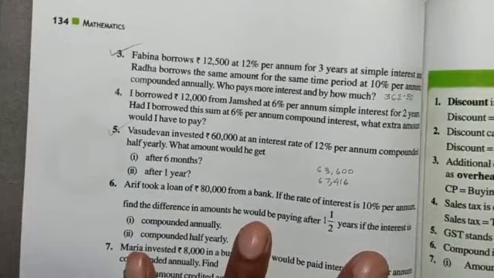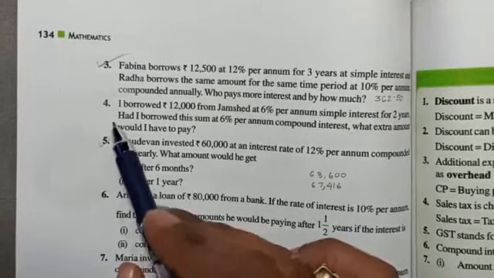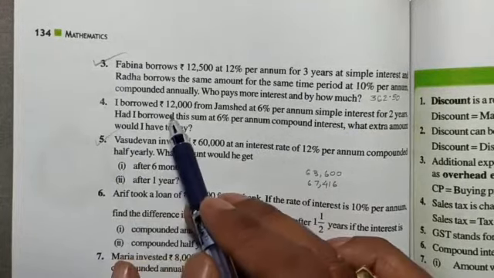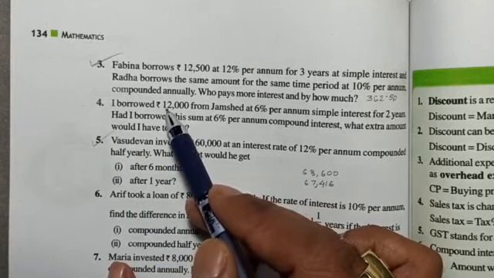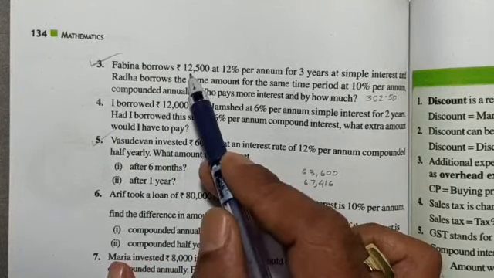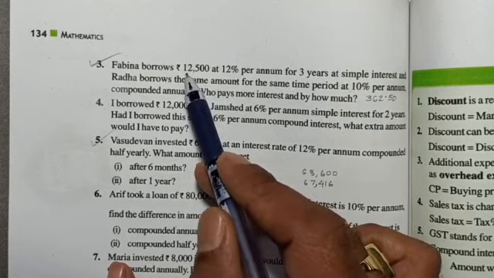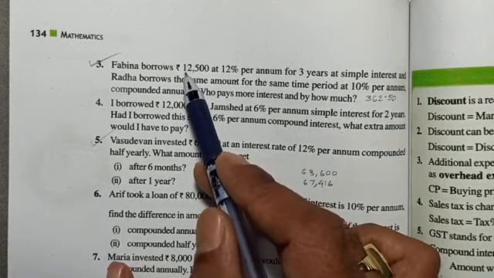When I wrote the principal, I looked at this question number 4 and I wrote 12,000 instead of this. So I made a mistake. Let me correct the principal. The principal must be 12,500.